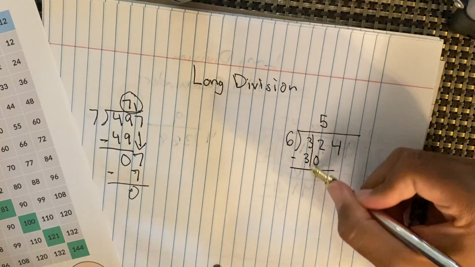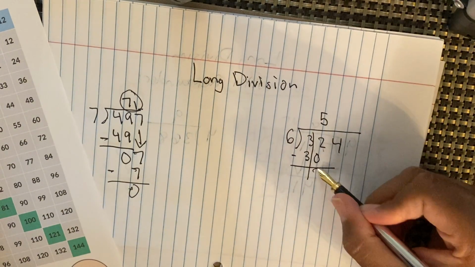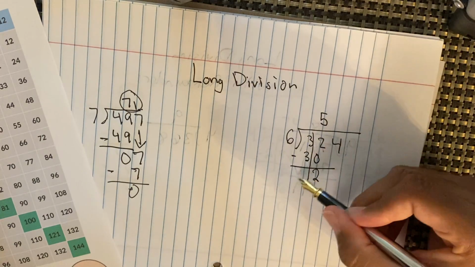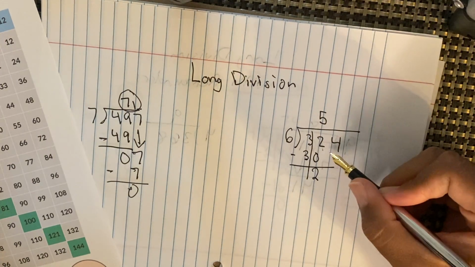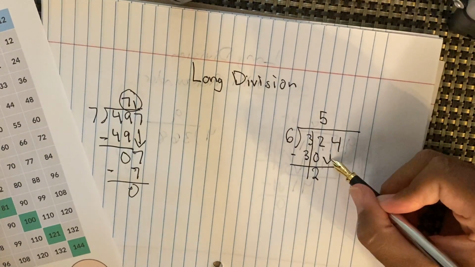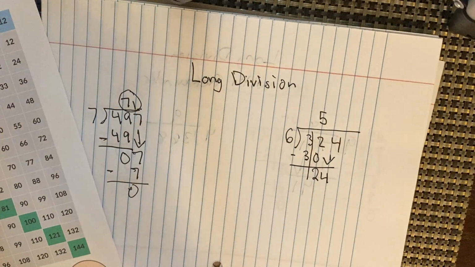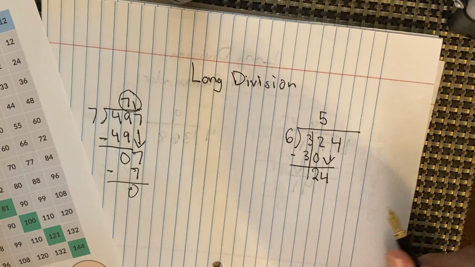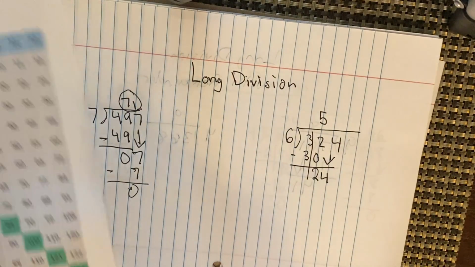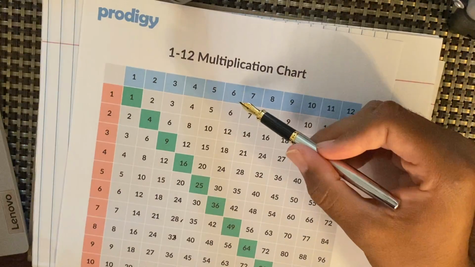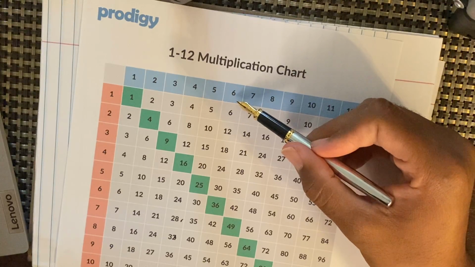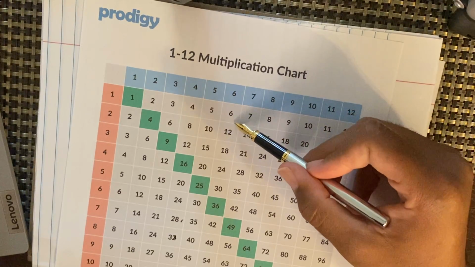So now we can subtract. 2 minus 0 is 2. 3 minus 3 is 0, so we don't have to write anything there. But I do have a 4 here that I can drop down and turn the 2 into 24. And it's like we have a whole new problem again. 24 divided by 6. So again, I'm going to go to my 6, and I'm going to slide down till I either see 24 or get close to 24.